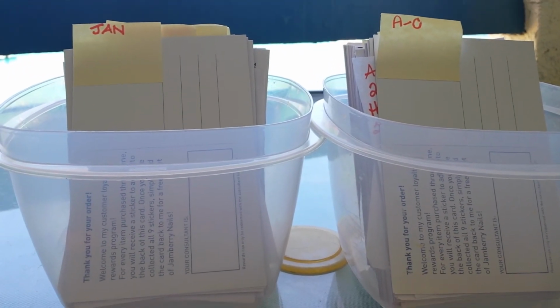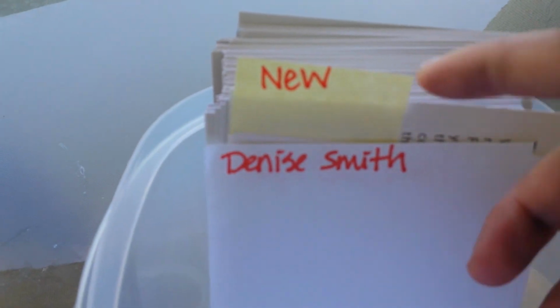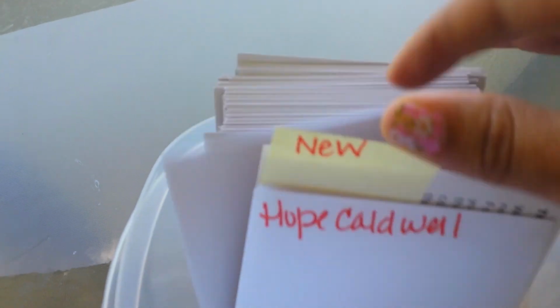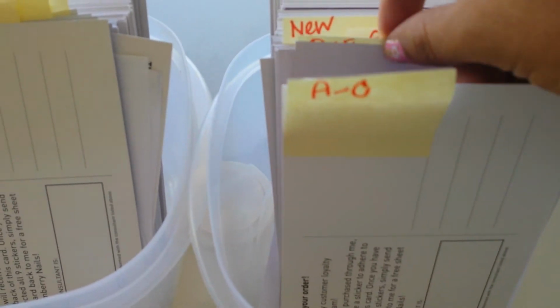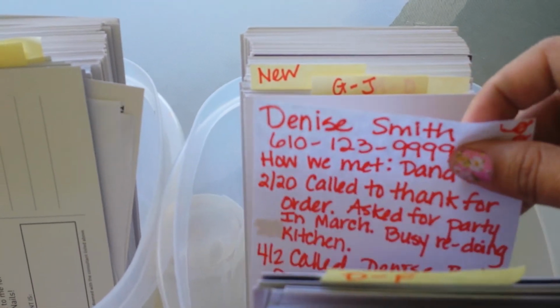You basically just have the one bin that has all your postcards by date. So this just has my January, February, March tab. And in this, I have a little tab at the back that says new. In the tab at the back that says new, I just have blank postcards whenever I need one, okay? And then the one that's by name is just alphabetical. So there's Ashley Engle under A. There's Denise Smith under D.